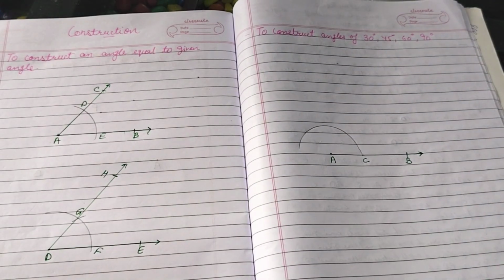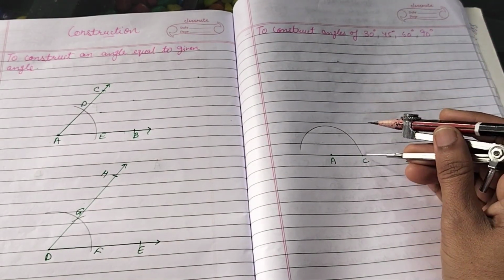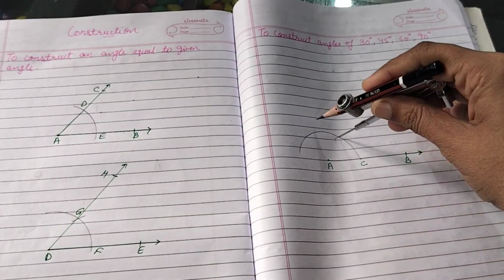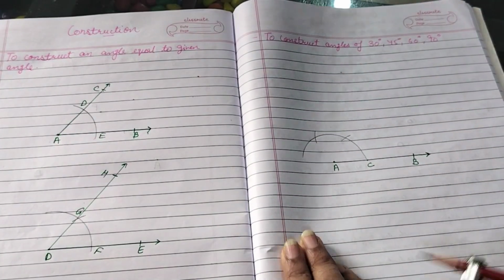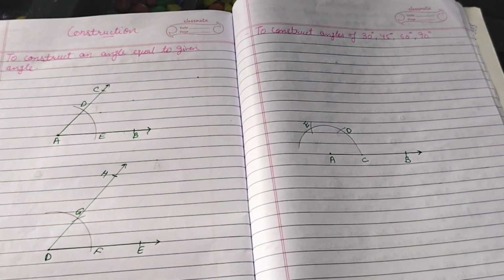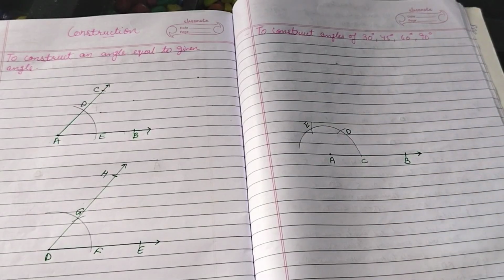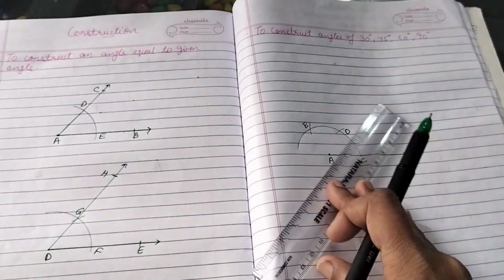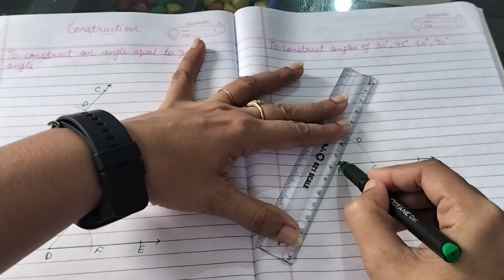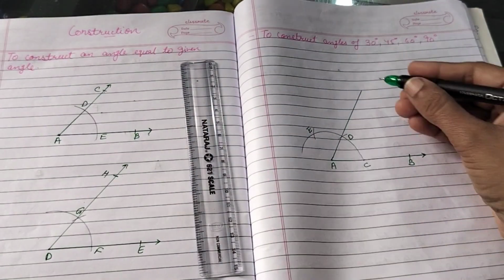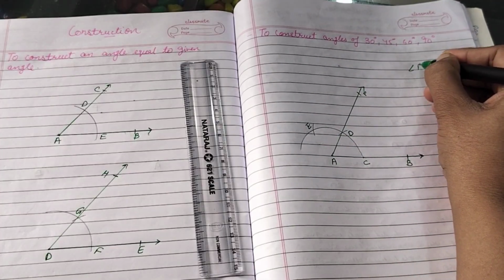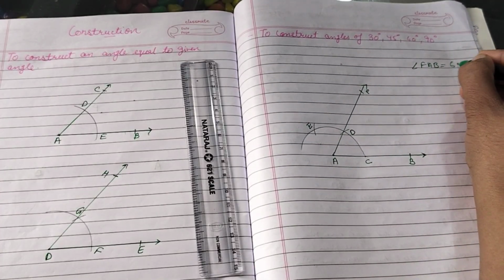Now with C as the center, and with the same radius, we will be making an arc which is going to cut the previous arc over here. And from this point, again with the same radius we will be making an arc like this. Suppose this point is your point D, this point is your point E. Now if we join AD like this, this is your 60 degree. Suppose this point is your F. So angle FAB will be your 60 degree.